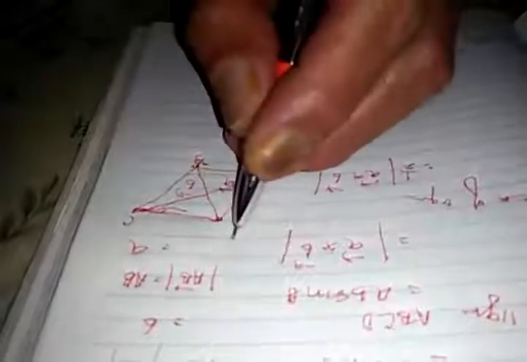ABCD. Okay. Now if A and B are the adjacent sides, then it's the magnitude of A cross B. So geometrically, the cross product of two vectors represents the area of a parallelogram.